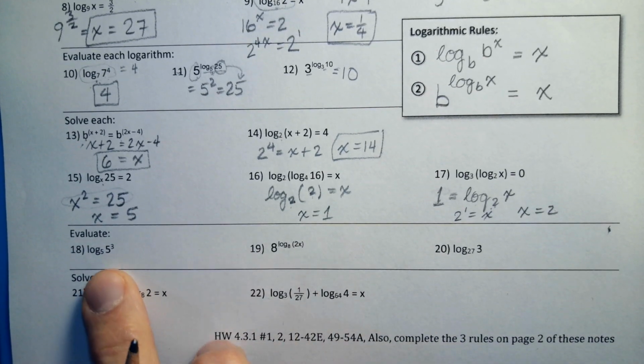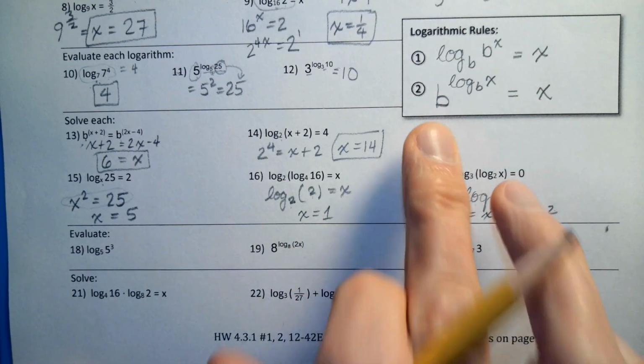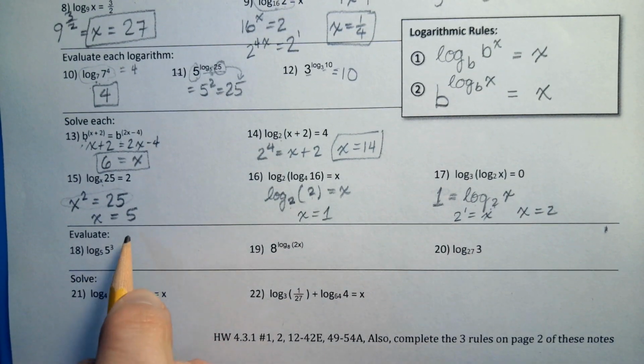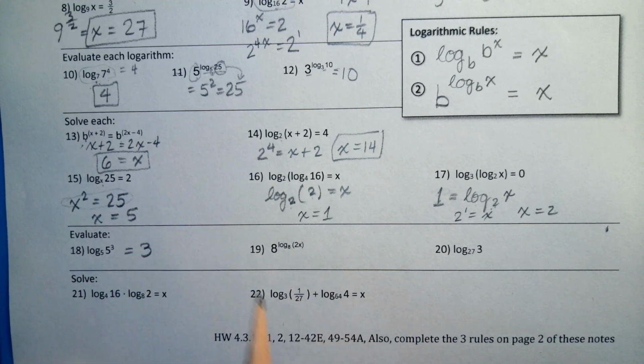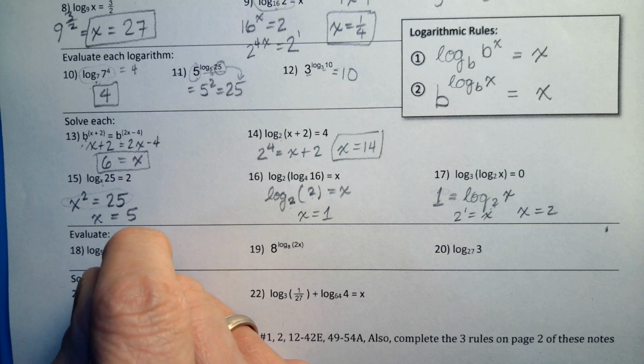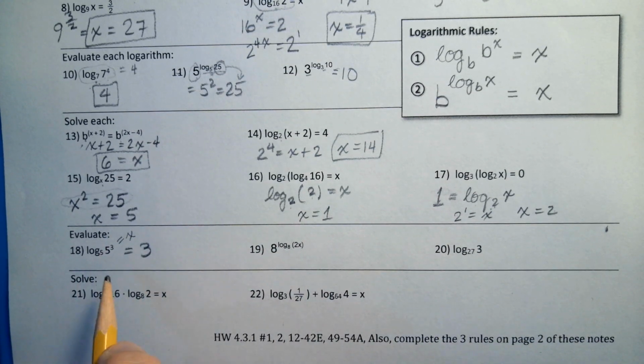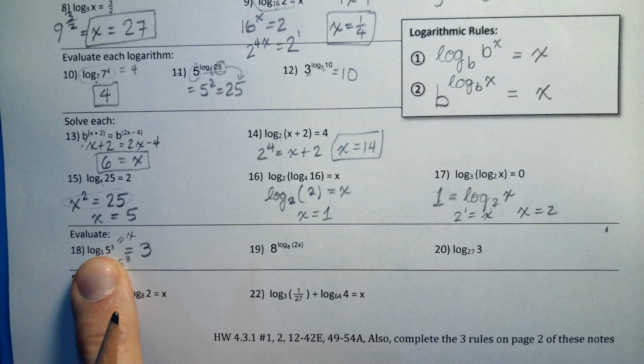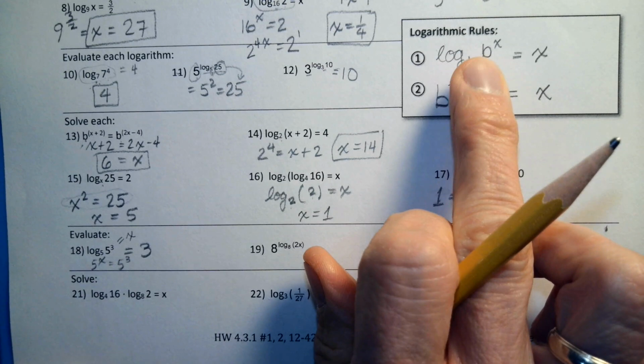That looks familiar, right? It looks like one of our rules. So we can say log base 5 of 5 cubed, that's just 3. If you have to, worst case, set it equal to x, convert it, right? 5 to the x equals 5 cubed. The bases are the same, x equals 3. But you really should look at this and be able to identify it as one of our rules.